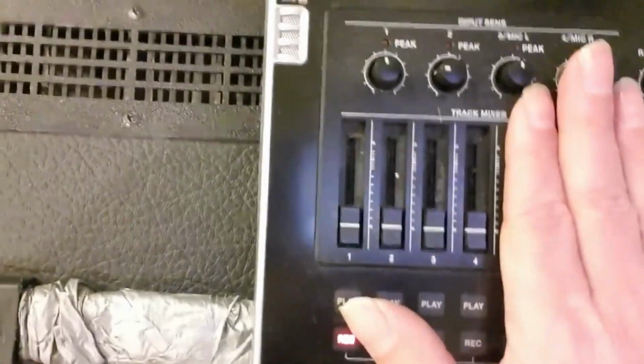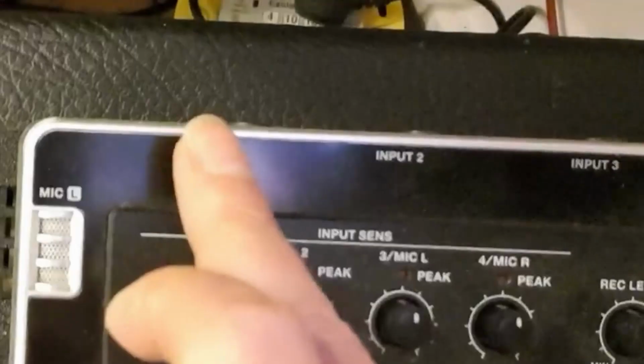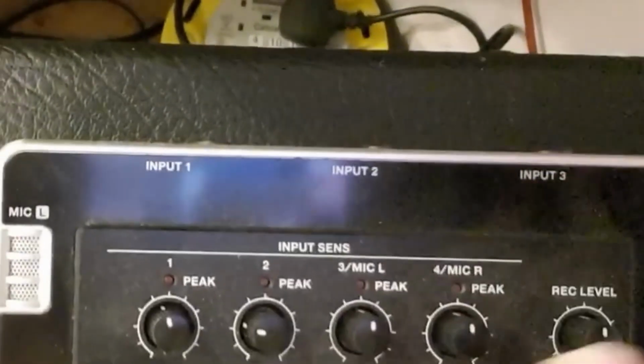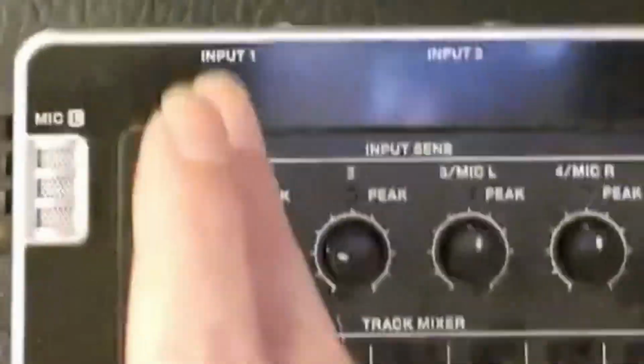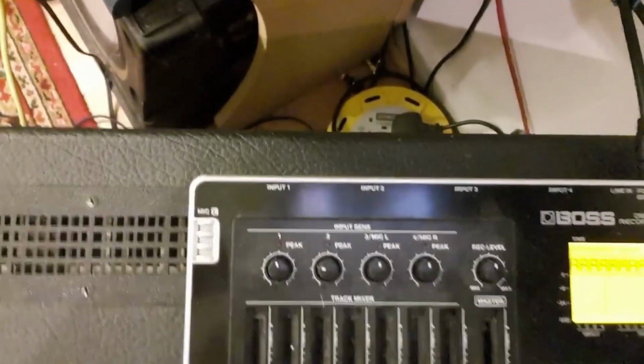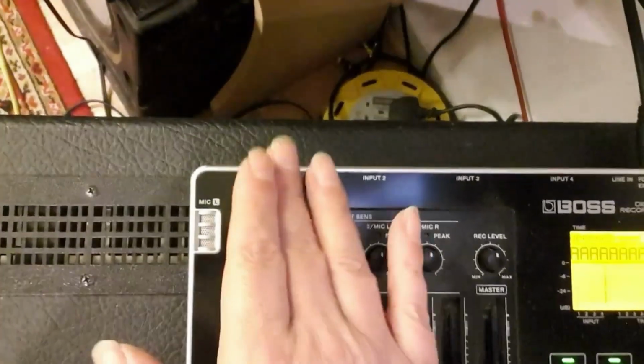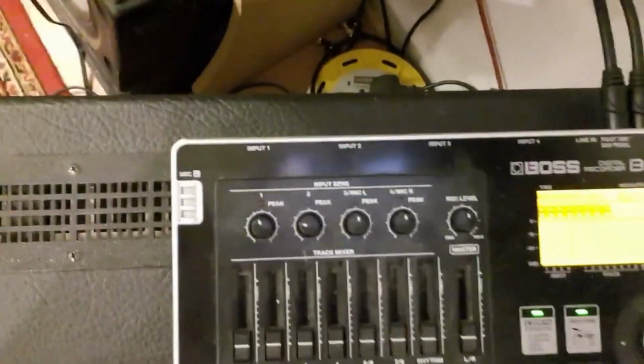Now, you can see I've got 4 tracks. These relate to these inputs. Input 1, input 2, input 3, input 4. That means that I can record 4 things at the same time, and they all sit on their own tracks. I use the following inputs. Input 1. Drums, all the microphones, everything go into a separate mixer here, and then they come into here, and that's it. I have the whole drum kit into one track.